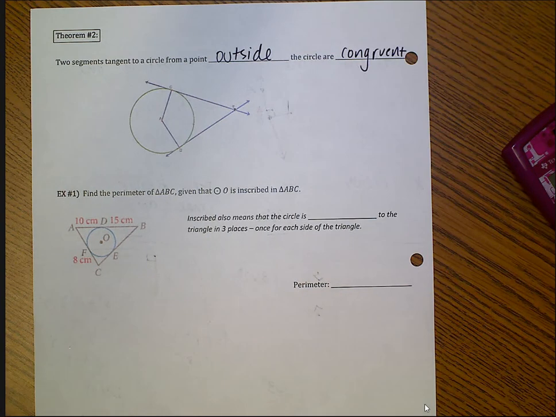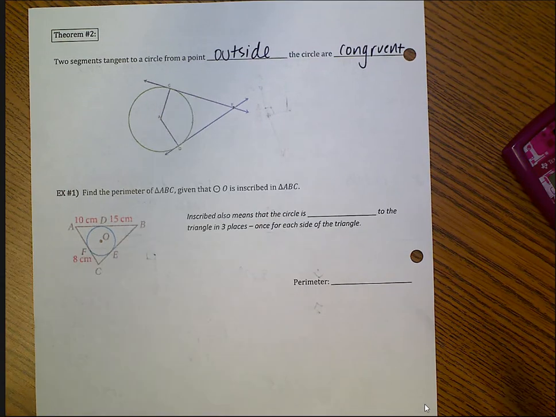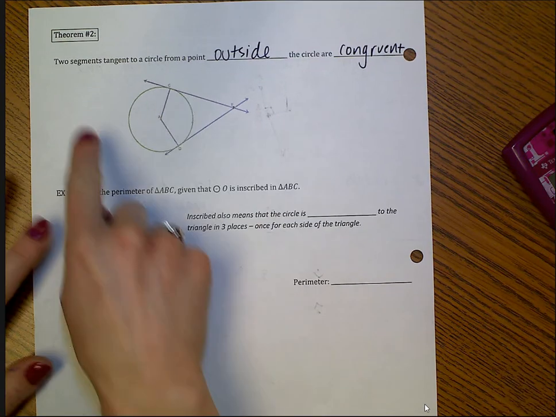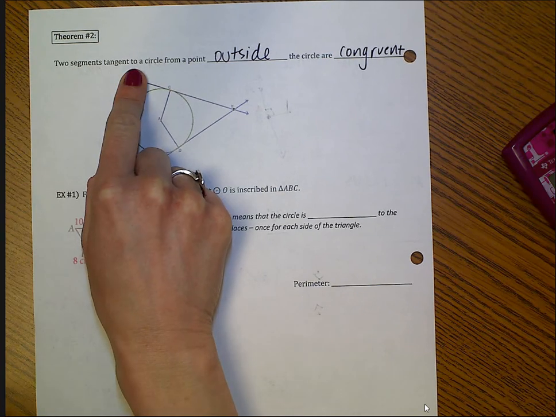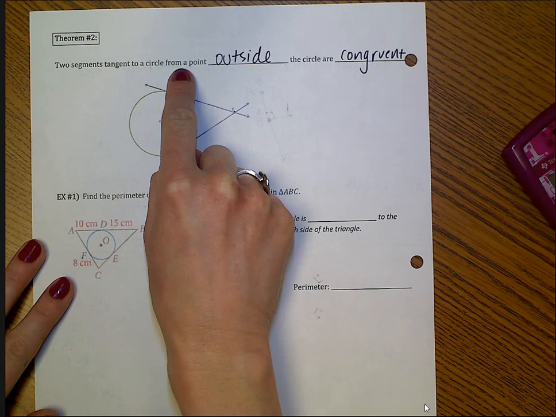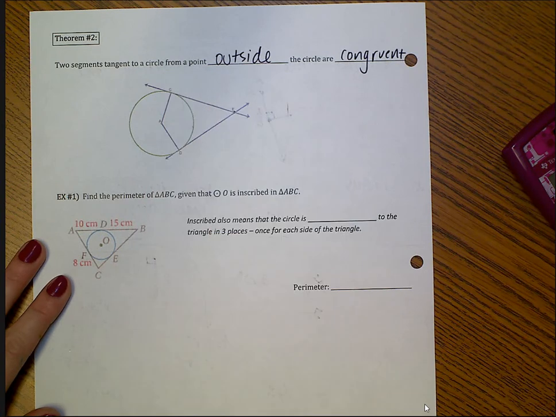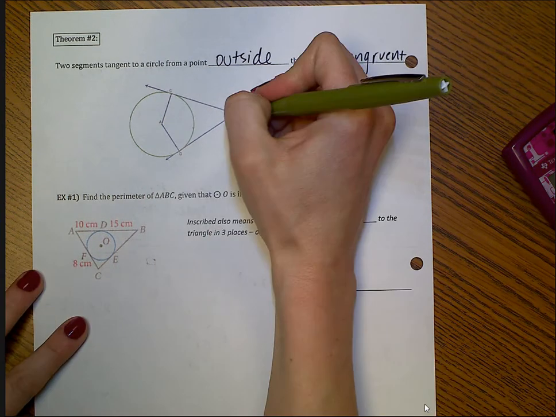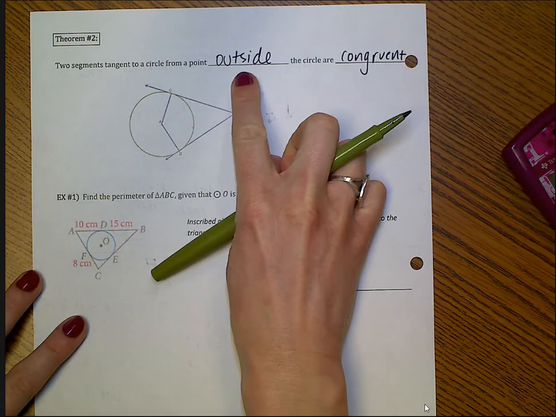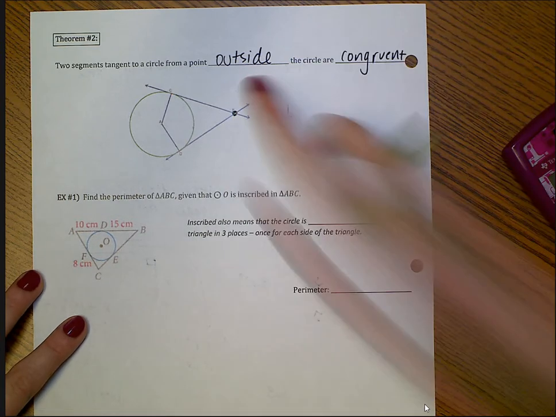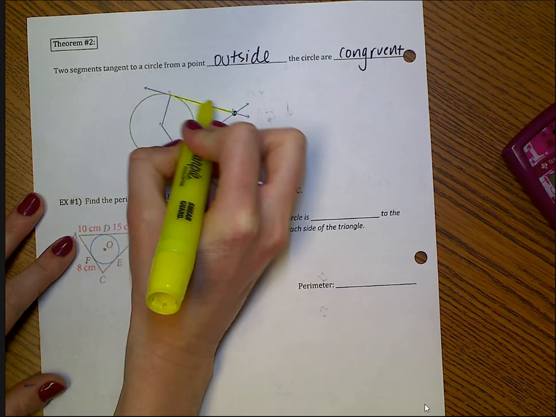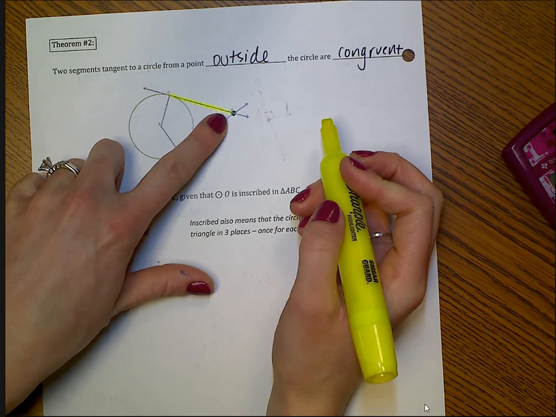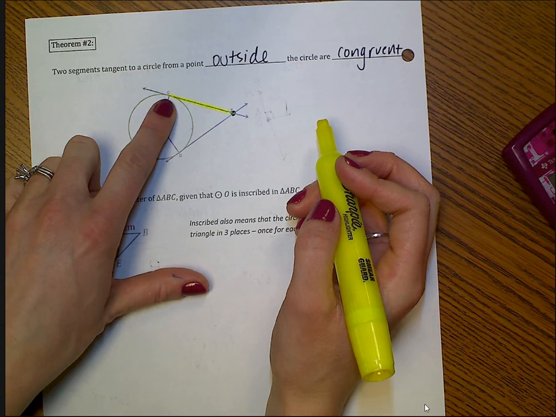Again, it's a theorem, so this is something we can prove. Here's what it's showing you though, and if I use this diagram here, they're saying if I've got 2 different segments that are tangent to the circle, they only touch the circle one place, and they come from a point that's outside the circle. So here's kind of what they're talking about. Point E is this point outside the circle they're referring to. Okay, you've got 2 segments, so let's see, one here. CE, that's tangent to the circle. It only touches the circle at point C.